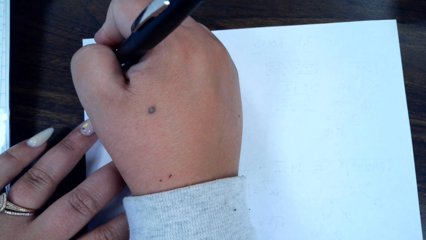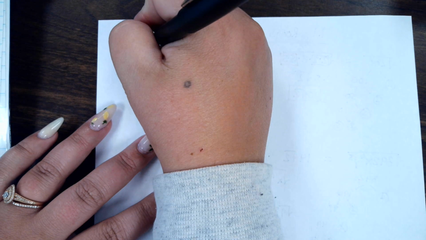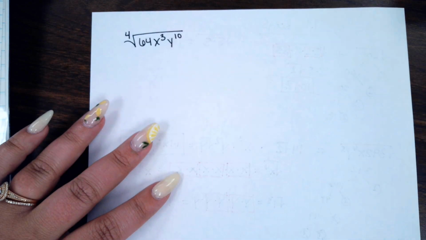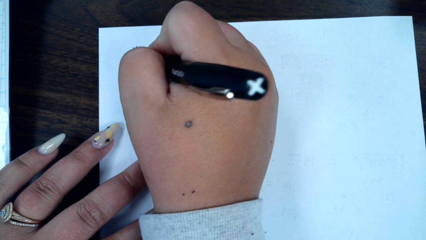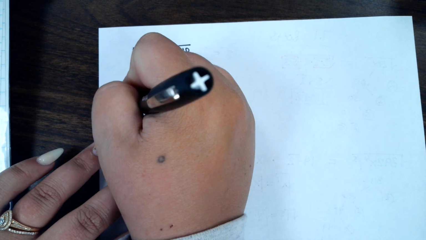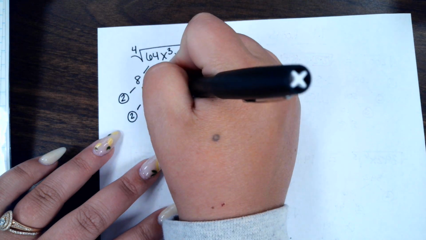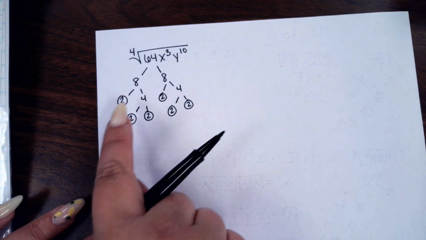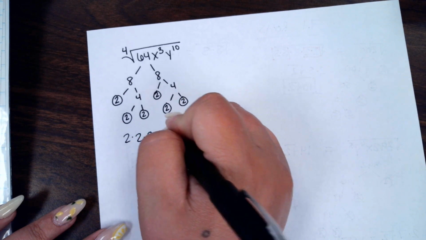Let's do one more example. This time we're going to take the 4th root of 64x to the 3rd y to the 10th. So let's do our factor tree. I know 64 is 8 and 8. 8 is 2 and 4. 2 and 2. Lots of 2's for this one. So we have 1, 2, 3, 4, 5, 6 2's.